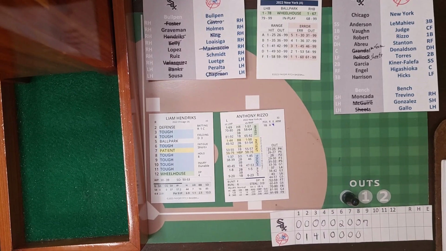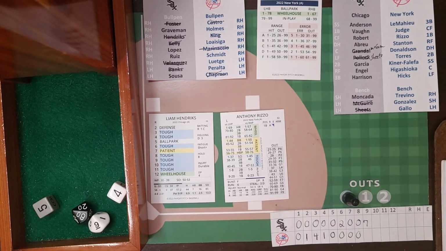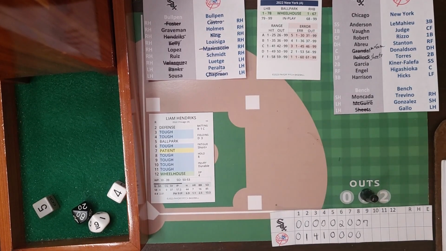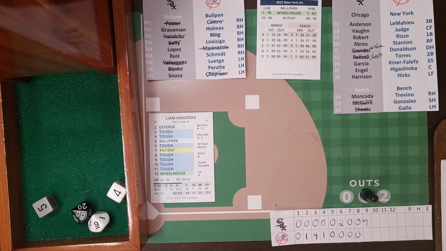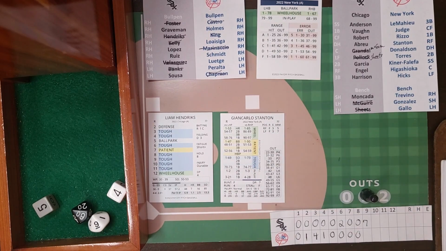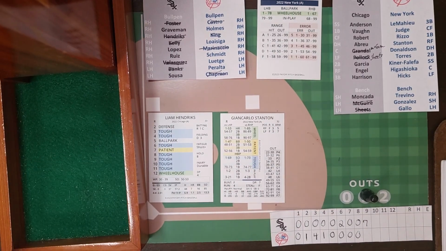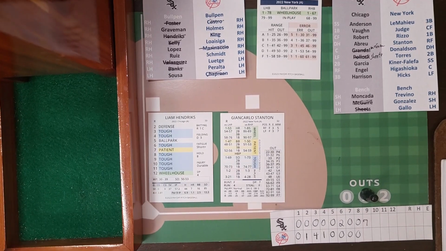They lead at 9-6. Hendriks, 9 is tough, 69, and that's going to be a grounder to short. Anderson is there, 1 away. And boy, the Yankees are kicking themselves on this one. They know they had this thing in the bag. You can't blame Castro. I mean, the other guys, Chapman and Holmes, couldn't get it done either.